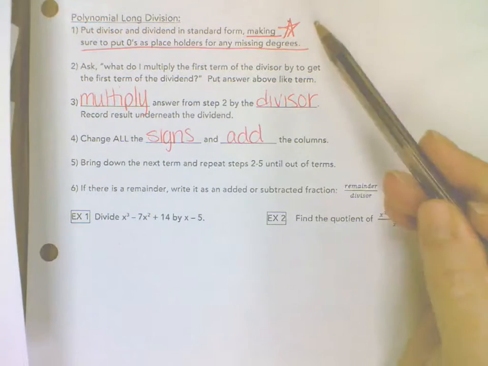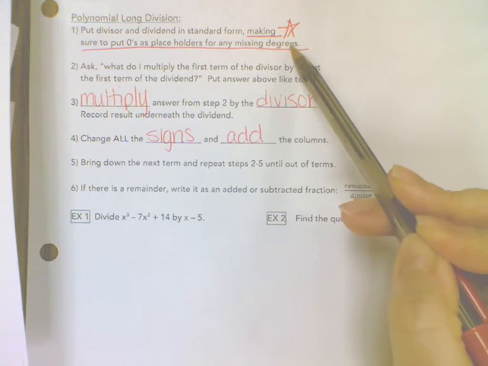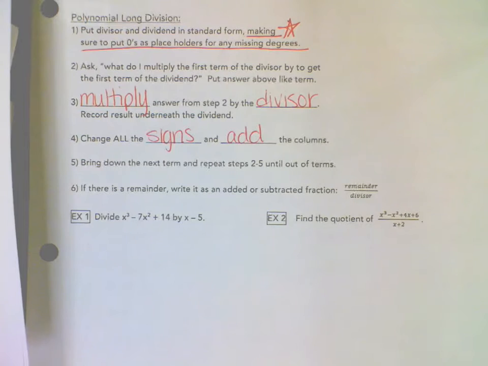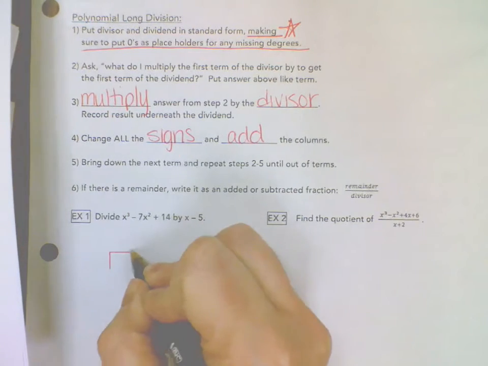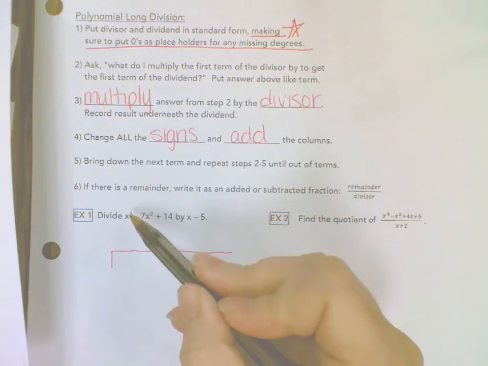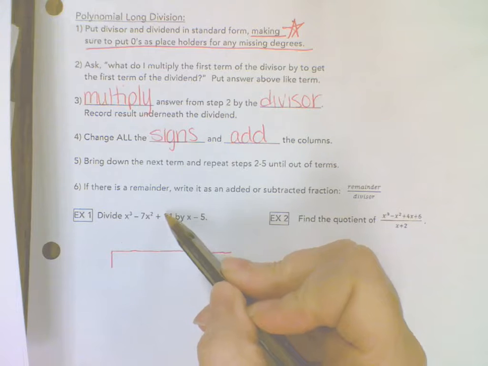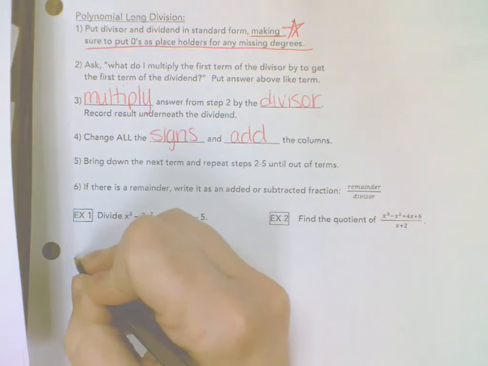division. So all the steps here for long division, again, starring this, making sure to put 0 as placeholders for any missing degrees. So first thing we do is we set it up with our little division sign. So there's our division sign, and we are dividing x cubed minus 7x squared plus 14 by x minus 5. So x minus 5 is our divisor.